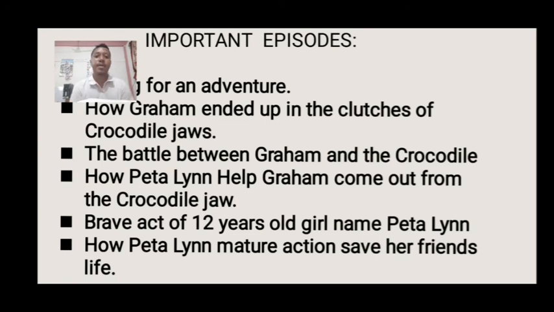Finally, how Petalin's mature action saved her friend's life. Her reaction in this critical scene is very commendable. She acted very maturely. She helped Graham get rid of the crocodile, and she took him into a shade under a tree. She walked for 2 miles or so to get help or to bring a vehicle to take Graham home. After reaching home, she cleaned the wounds of Graham and applied some first aid before heading to hospital. This act of courageousness and maturity by Petalin is very much worth mentioning.